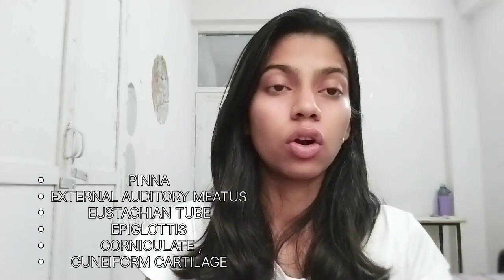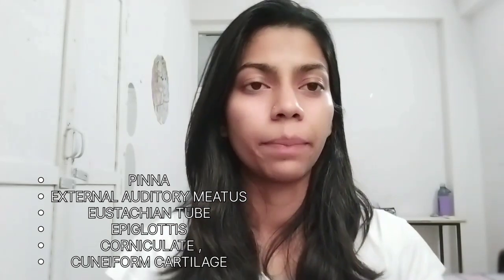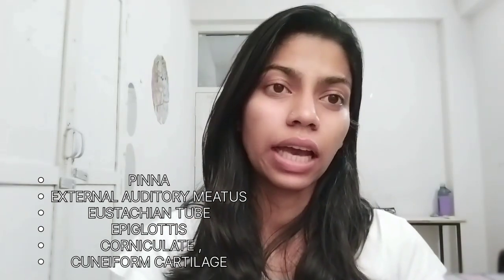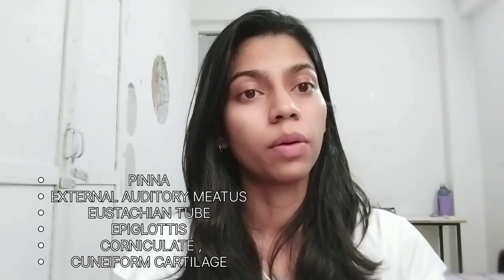The cells inside the fibrocartilage are minimum and they would be squeezed in the fibers which are embedded in the matrix of the fibrocartilage. Thirdly, starting off with the elastic cartilage, the location of the elastic cartilage would be pinna, external auditory meatus, eustachian tube, epiglottis, and then corniculate and cuneiform cartilage. Then we will talk about the color. It would be yellowish, and then the appearance would be again opaque, just like fibrocartilage.